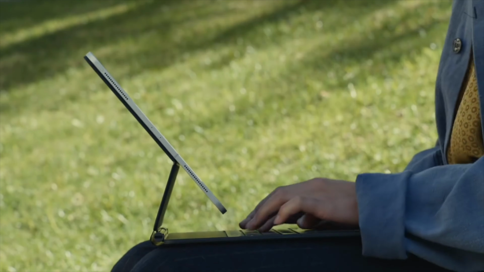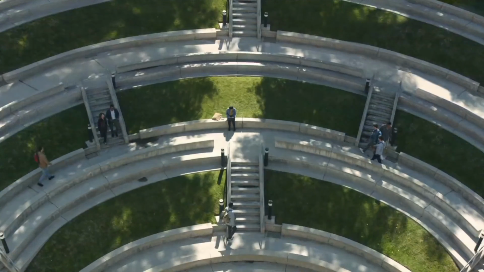At first, multitasking on an iPad Pro does take a bit of practice, but once you get comfortable using it, you will find it's one of the most useful features on the iPad Pro that can help you on your success journey.